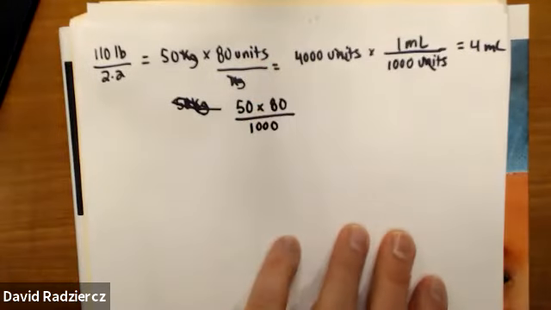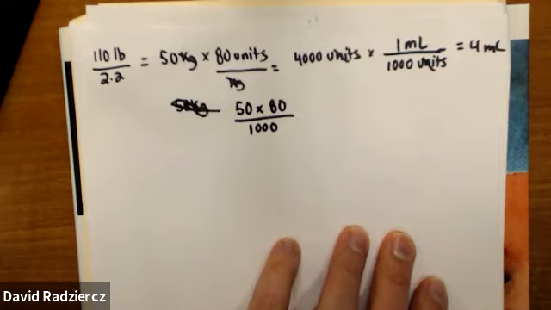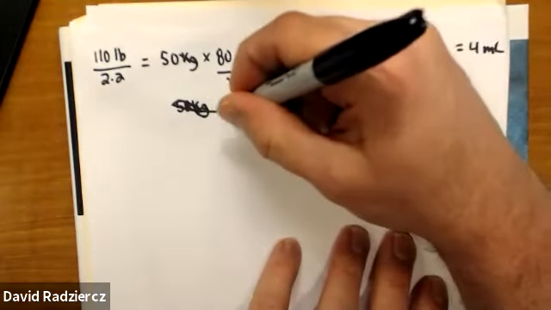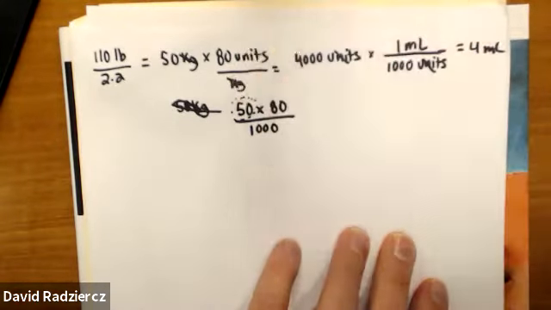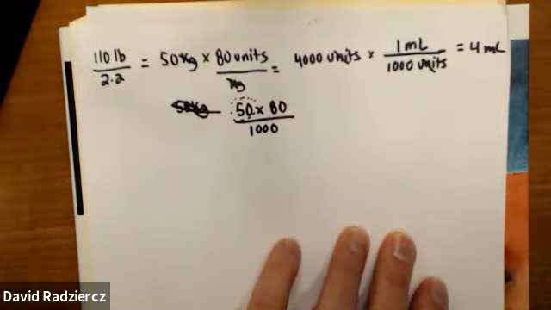That's how you would solve every single heparin protocol, part A for calculating the bolus dosage strength. You take the patient's weight, so this number 50 would change, times 80 divided by 1,000. That will always give you the bolus dosage strength.